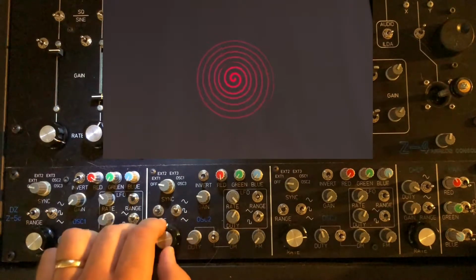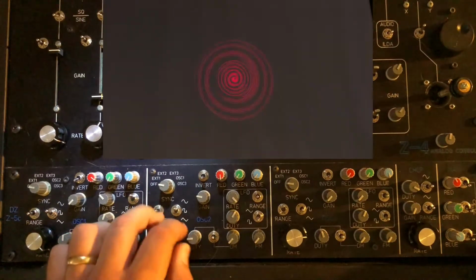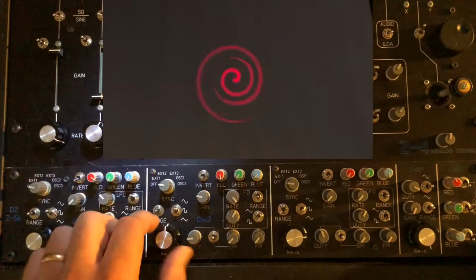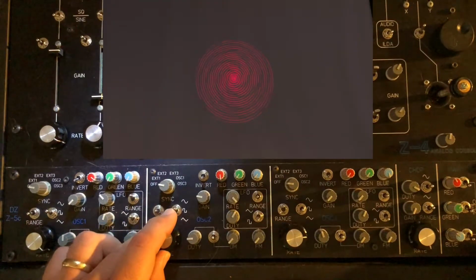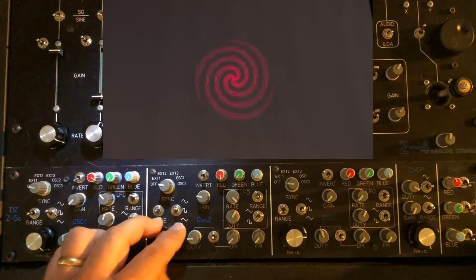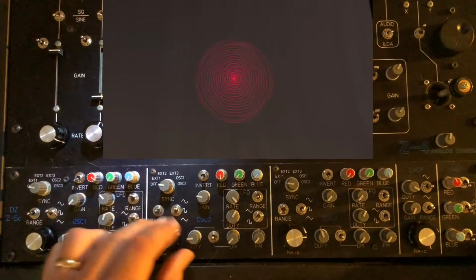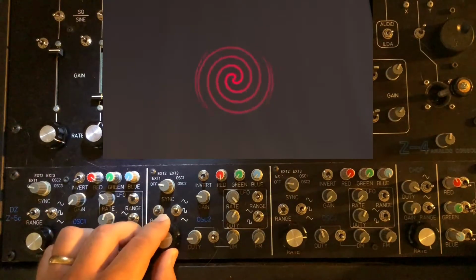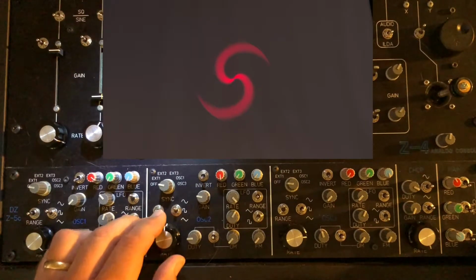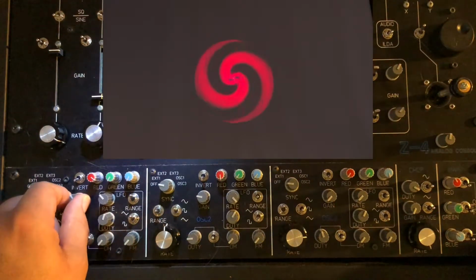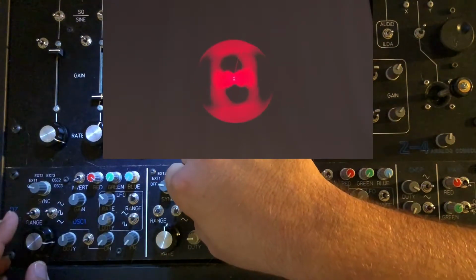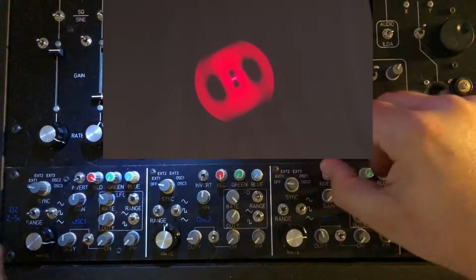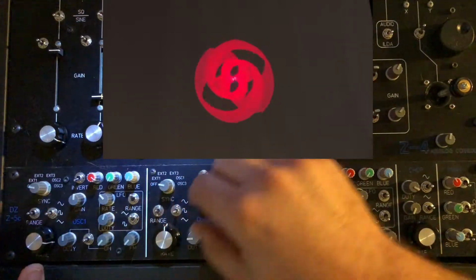Let's see if I can find. Pretty much what the other one is doing here. And let's set these back to square wave.